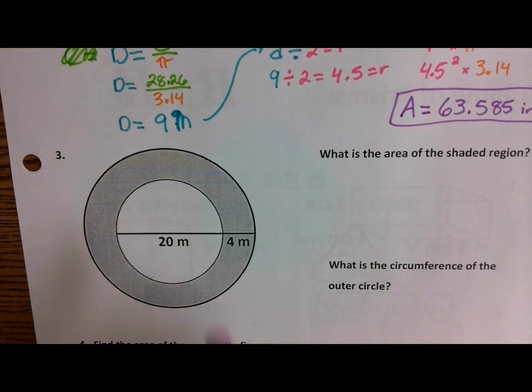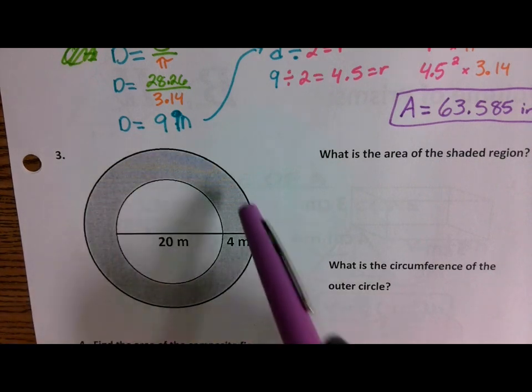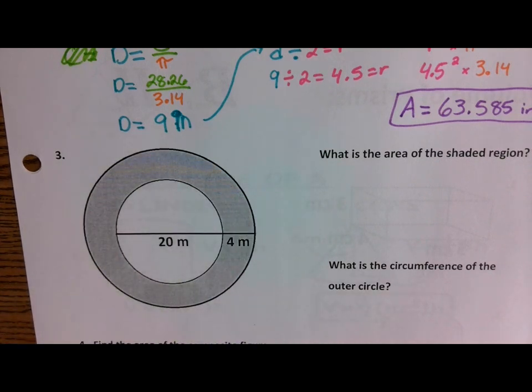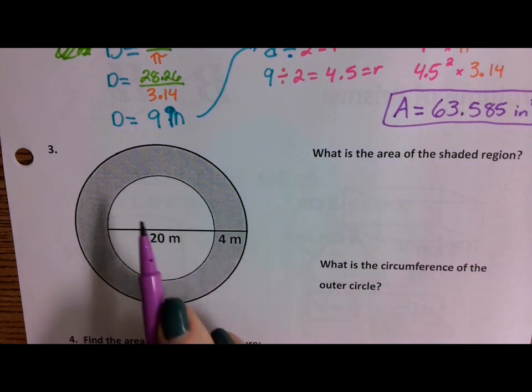We are given a circle and a small circle inside of it. We want to know the area of the shaded region, so basically the gray region.